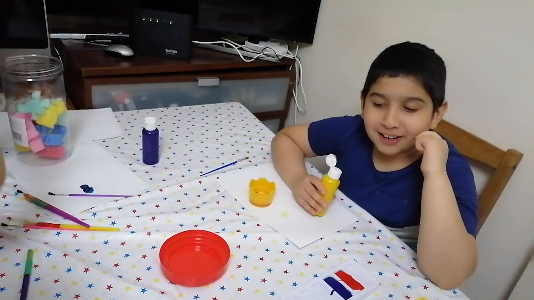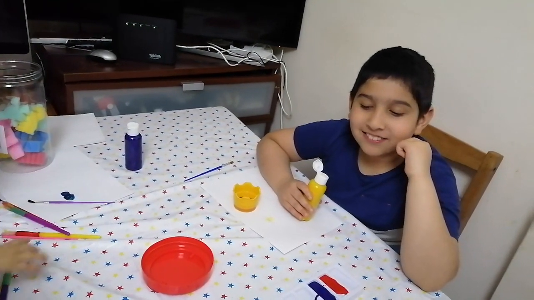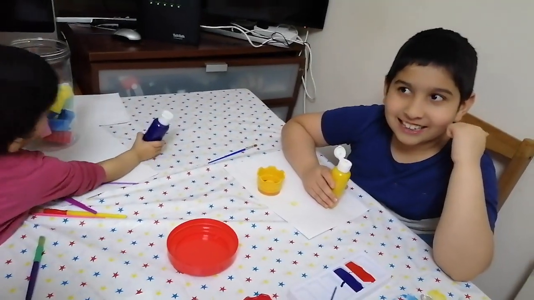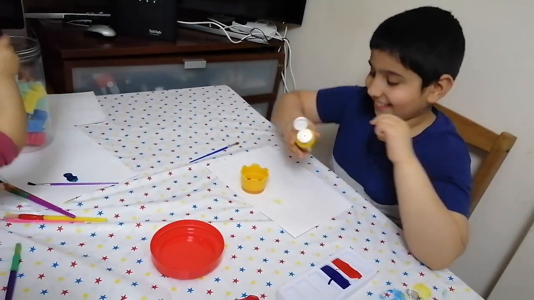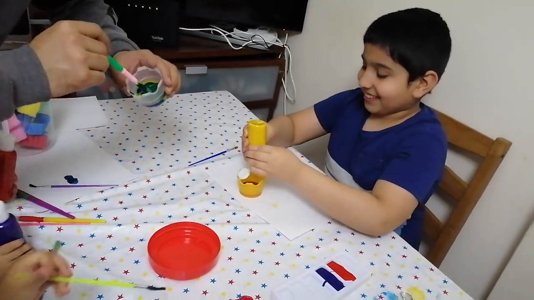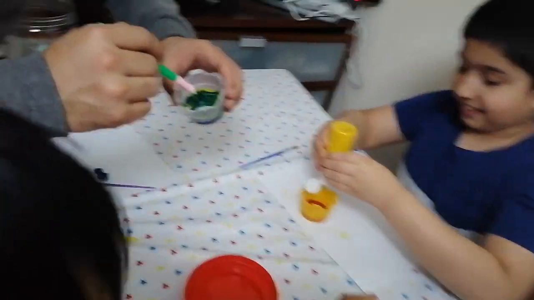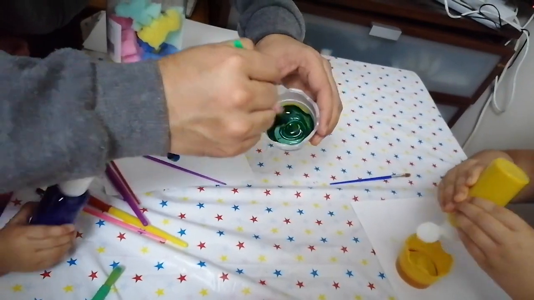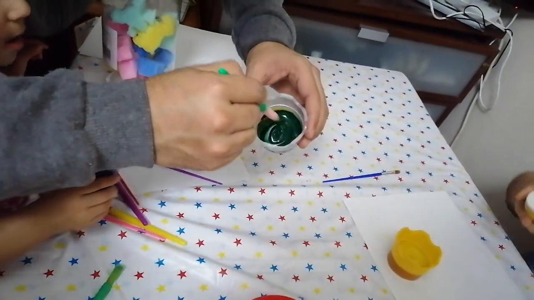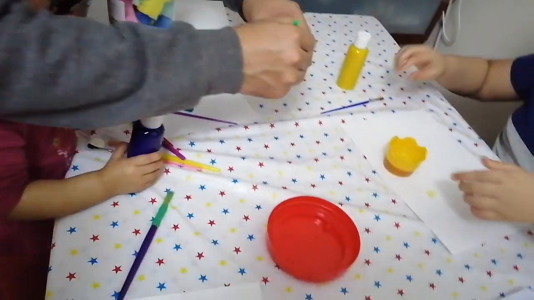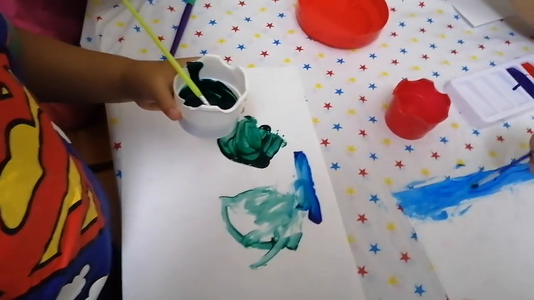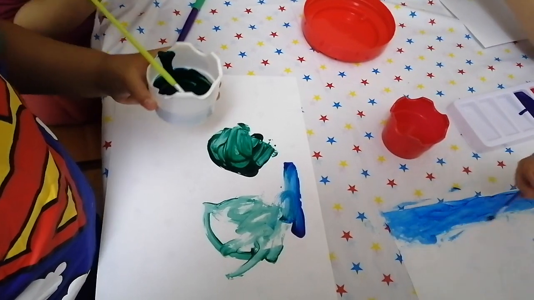What are you making? I'm making orange, but we don't have secondary colors, so we are going to use yellow and red. So we haven't got the green one. So for Hania, we mixed the yellow and the blue, and see, it's turning into green. Yay! So Hania's got green color.